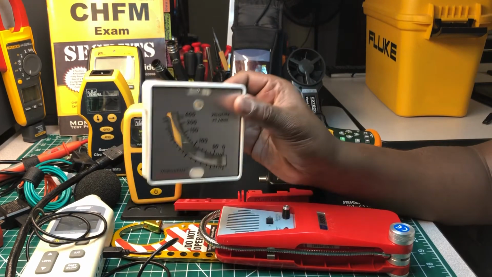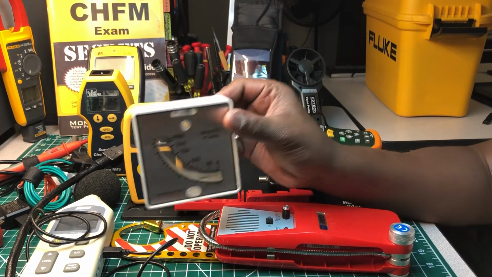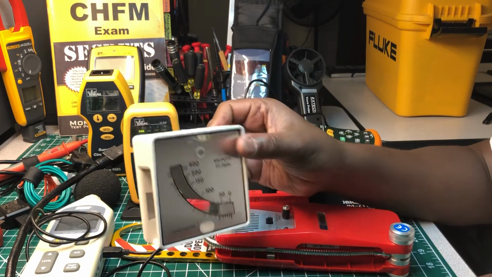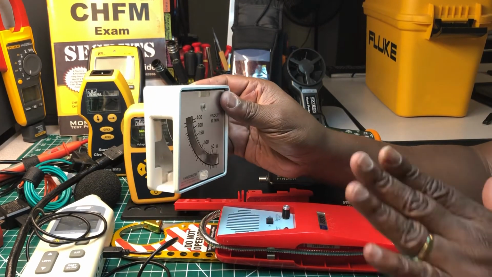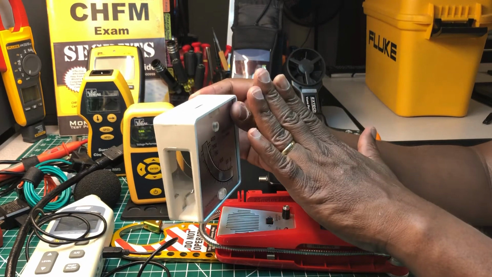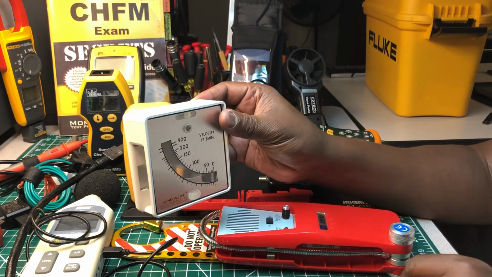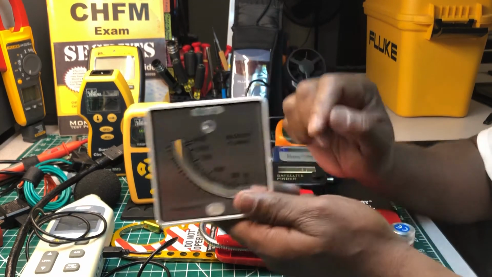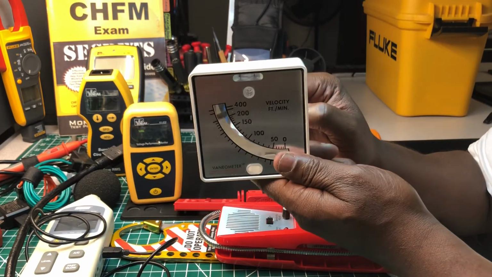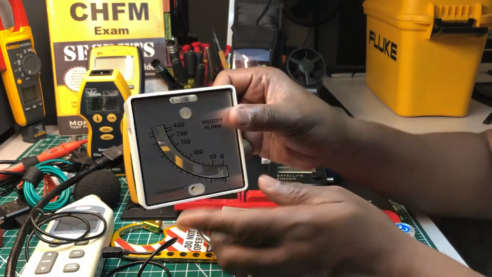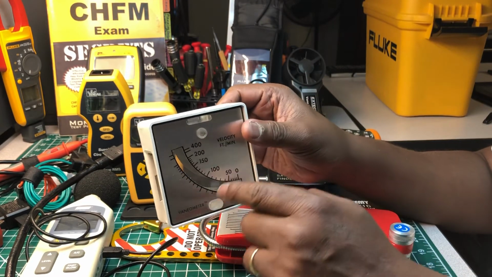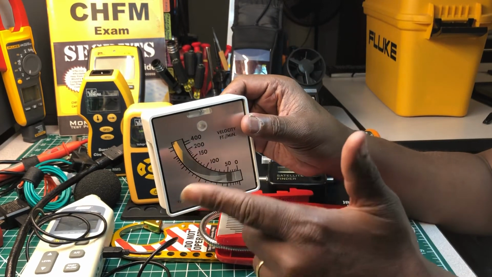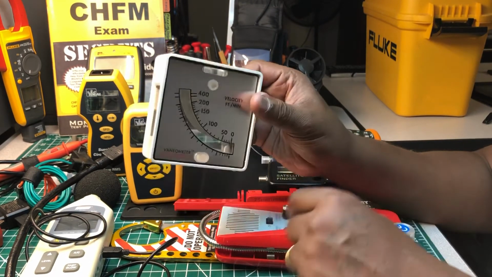So you may want to put this up by the vent. Depends if the vent is in the ceiling, or the vent is on the door. You could check with this, or you could close your door and put this between the door and the frame, and just see how much is pushing out. For example, I'm blowing in it right now, and you just get a velocity reading. It just tells you how strong the wind is blowing. So this is very important.